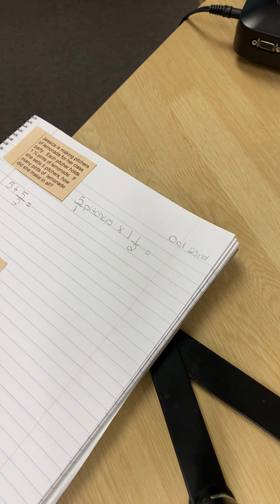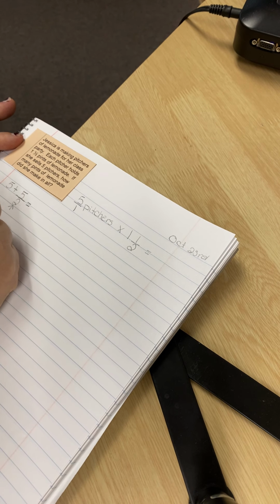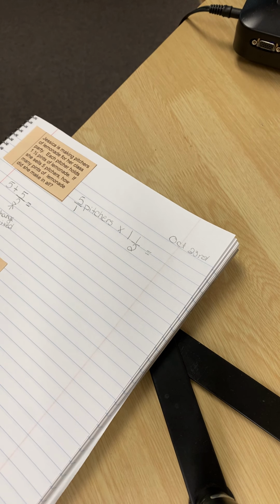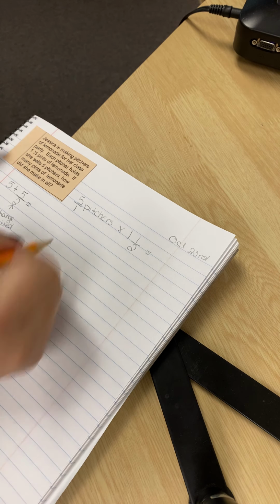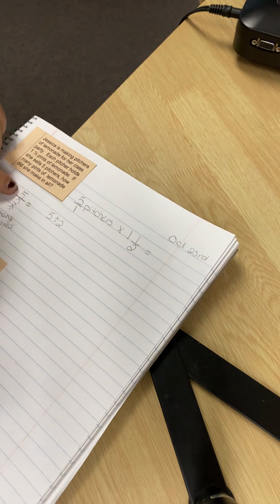And so now to figure this out, we have 5 wholes plus 5 halves. Well, that's kind of hard because this is an improper fraction. So we have to change this to a mixed number first before we can go any farther in adding. So we're going to say 5 divided by 2, because that's what I have here.